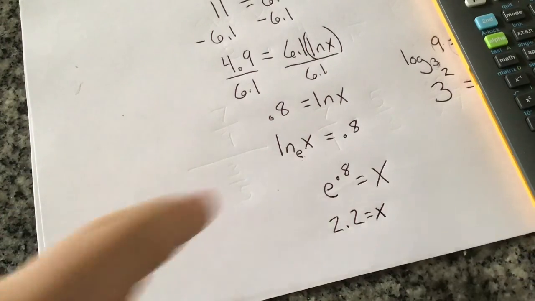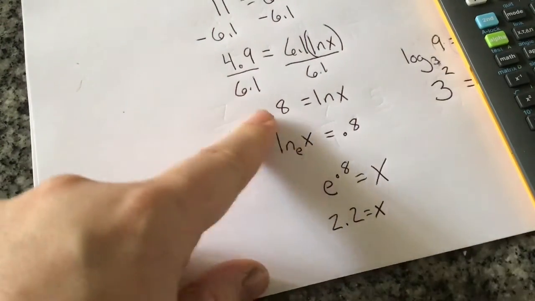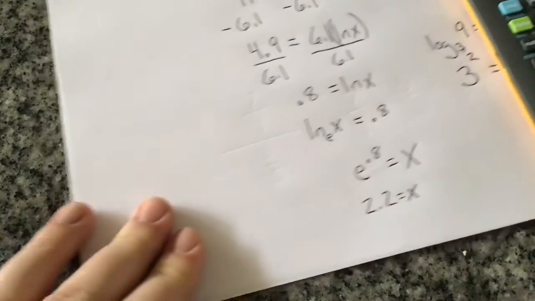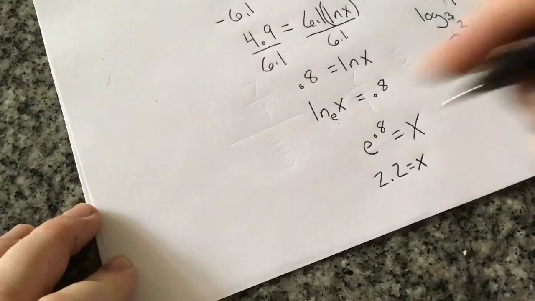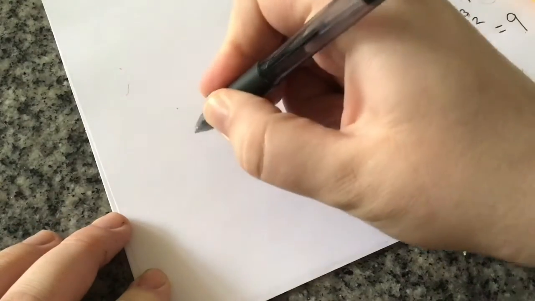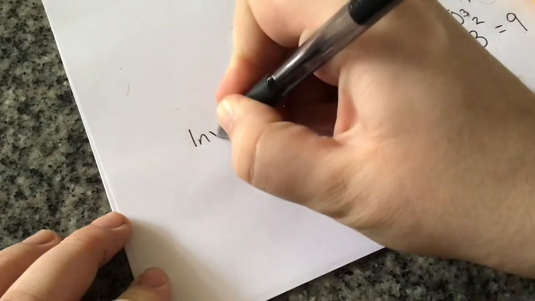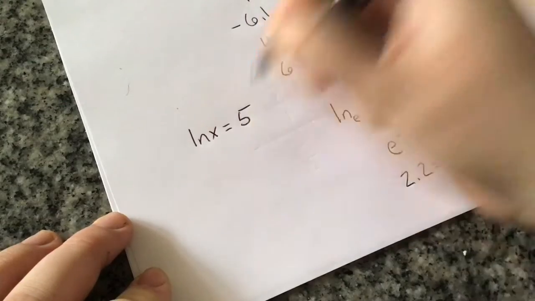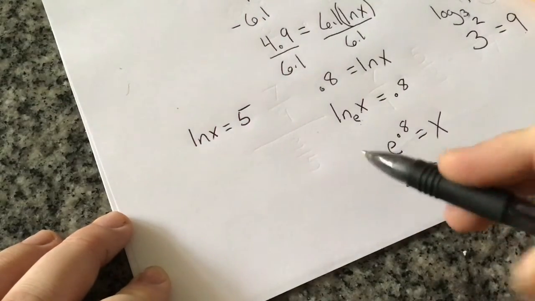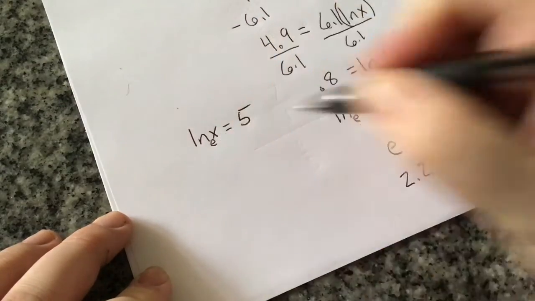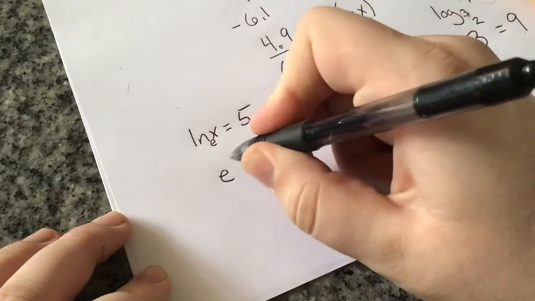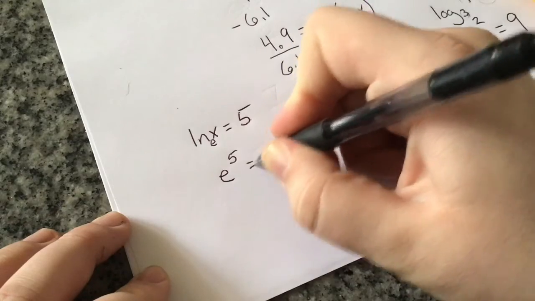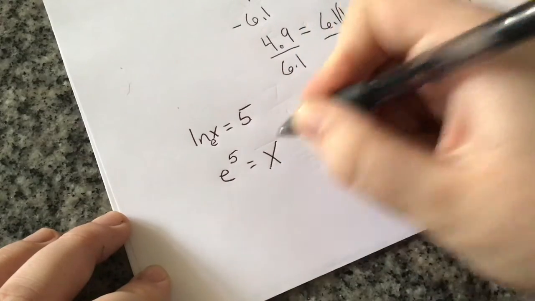So I'm going to make up some numbers and do a couple more of these to show you how this works and really hammer this in. If we had the natural logarithm of x equals 5, then we would say the natural logarithm is base e, so we can write e to the 5th power, the answer, equals x.